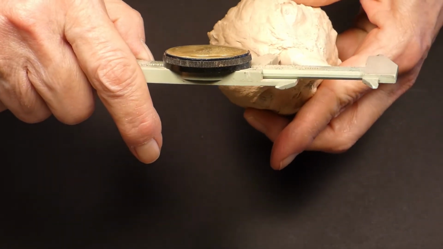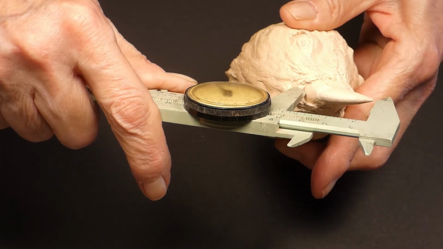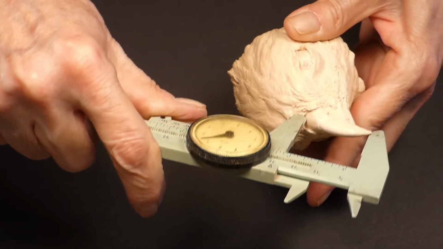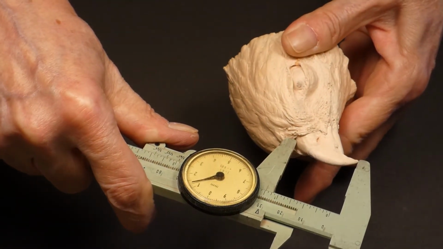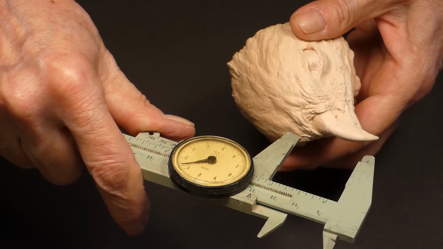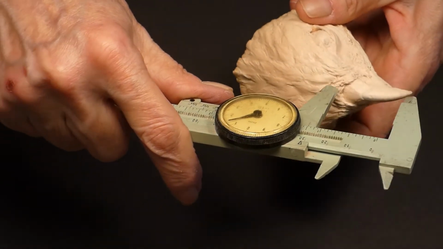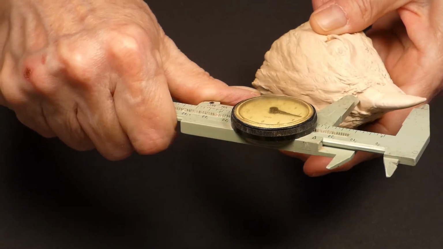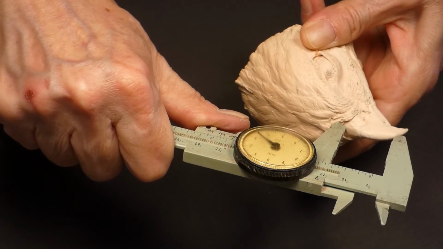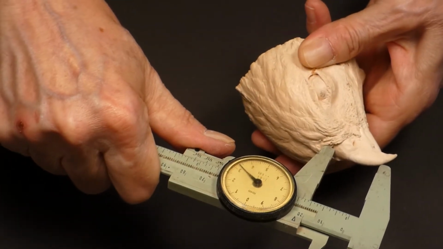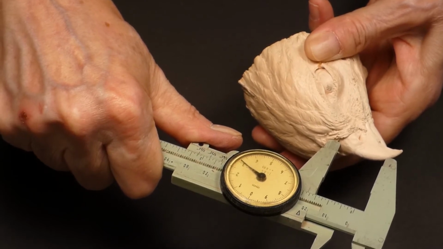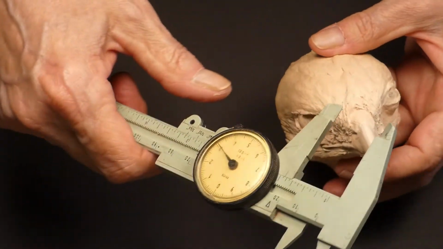The distance between the center of the beak, where it meets the feathers on top, on the upper mandible, and the tip of the beak, is 31.2 millimeters. From the same point, I measure the outermost curve of that bill, or beak, which is 13.1.